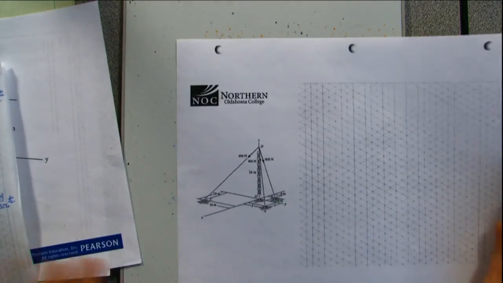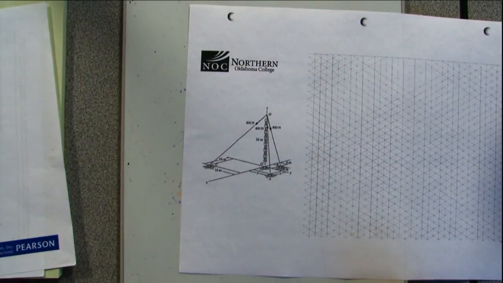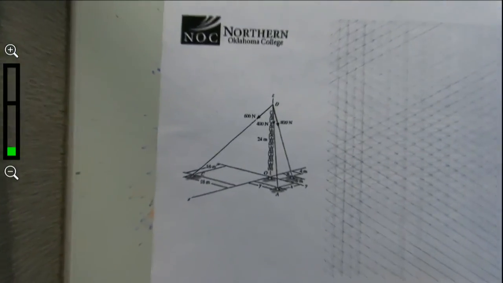I'm going to switch over. I'm going to use ISO paper. I'm going to do this one first. So let's look at this right here.